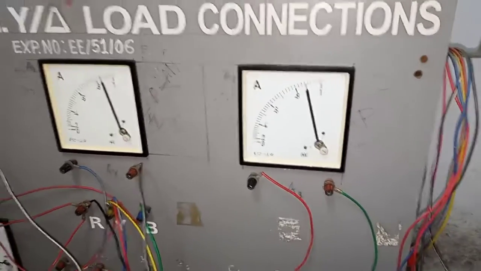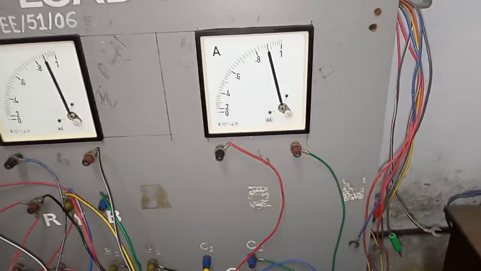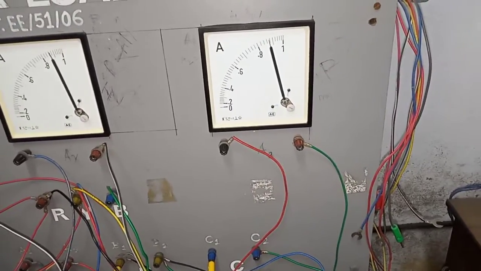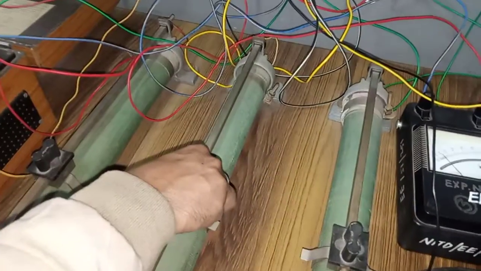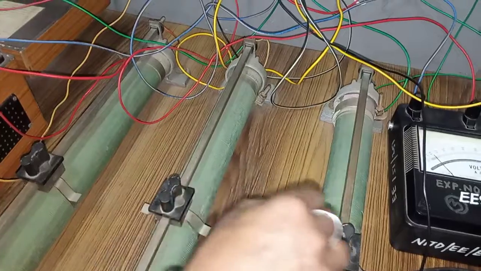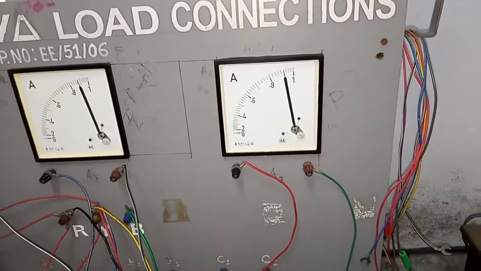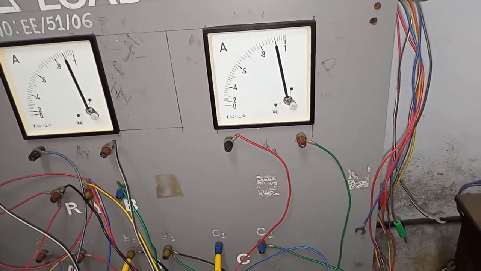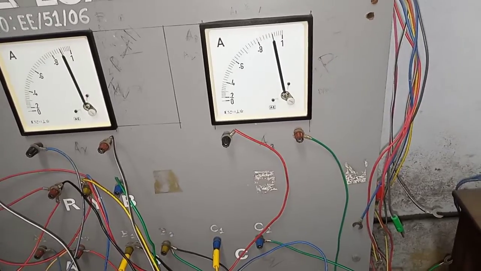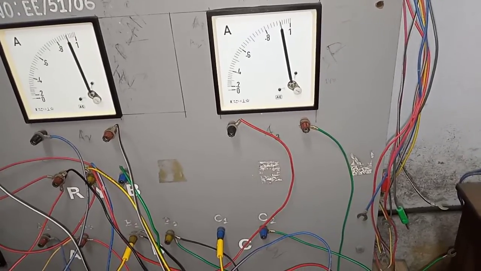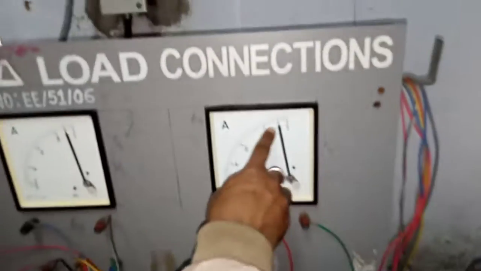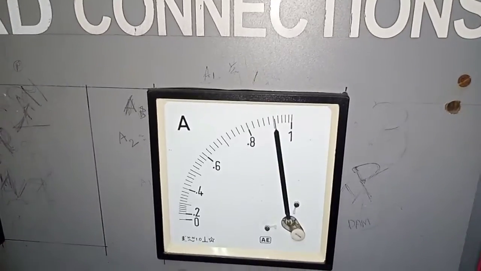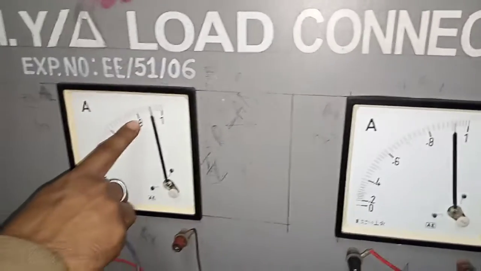In that case, what we can see is that here it is 0.9 almost. This is also 0.9. A3 is 0.9, A2 is 0.9.